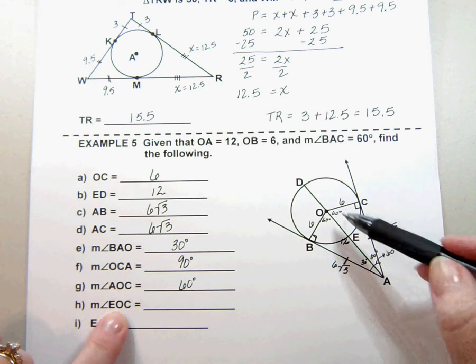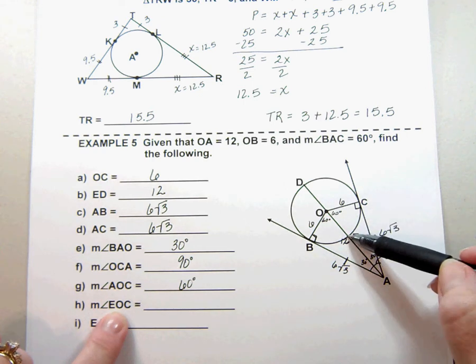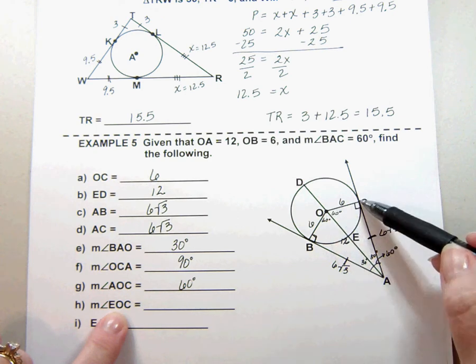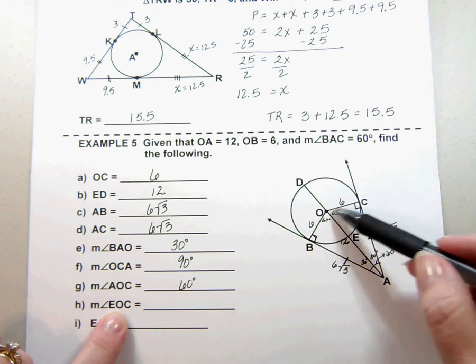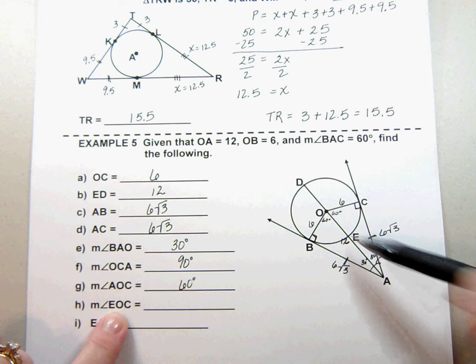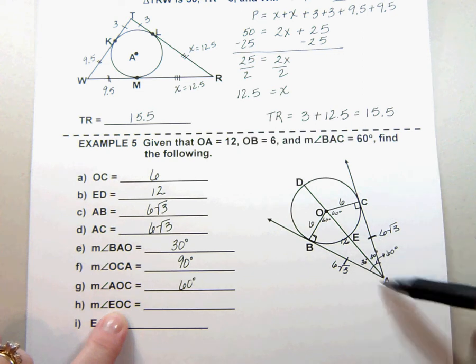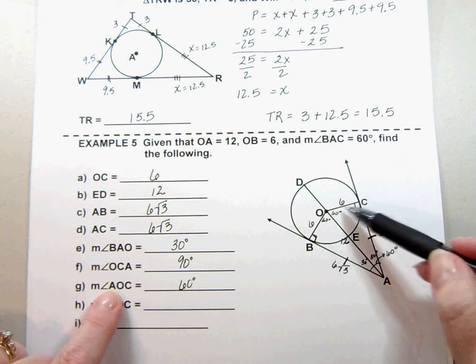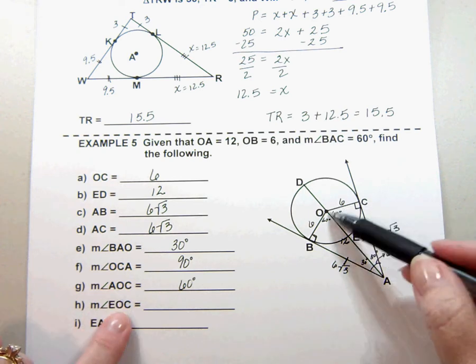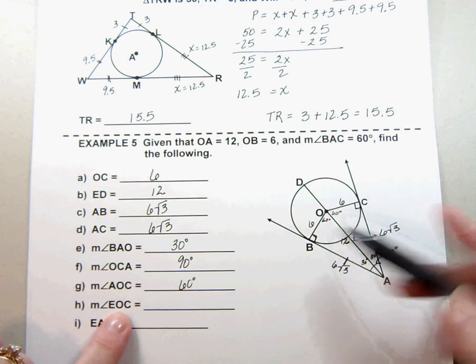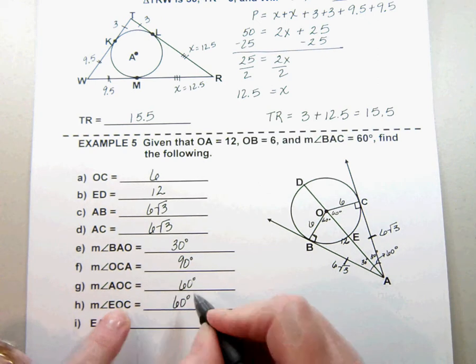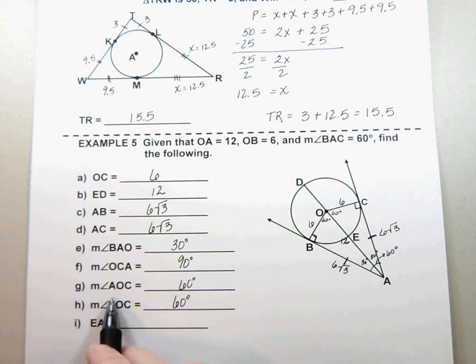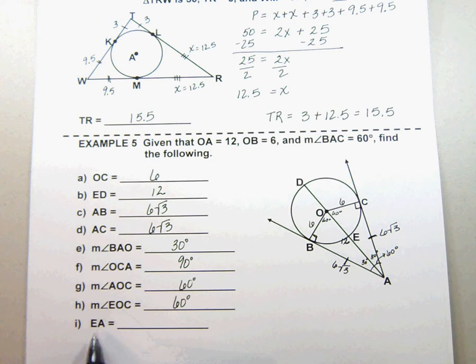EOC, where's the EOC? That's the same angle. Wait a minute. Yeah, this is interesting. Look how they did this. AOC is still naming the same angle that EOC is. It's just the shorter segment, but it's still the 60-degree angle. These really are the same angle. They're asking about the same angle.